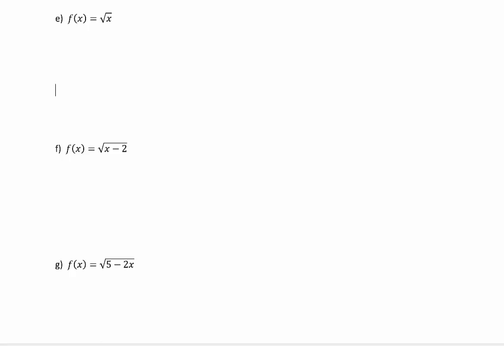So now let's do some examples of radical functions, functions with square roots. The rule for square roots is that the thing inside the square root cannot be negative. And so if we look at example E, square root of x, that tells me that the x has to be bigger than or equal to 0. So the domain would be everything from 0 to infinity. This time I put the square bracket on because I want to include the 0. The 0 is actually okay. It's part of my domain.